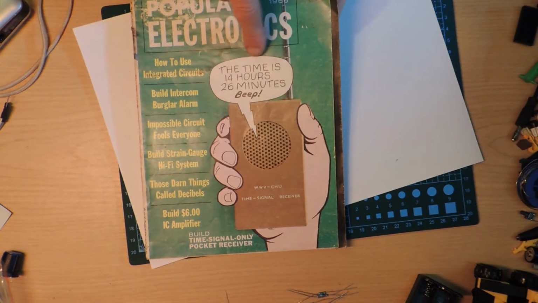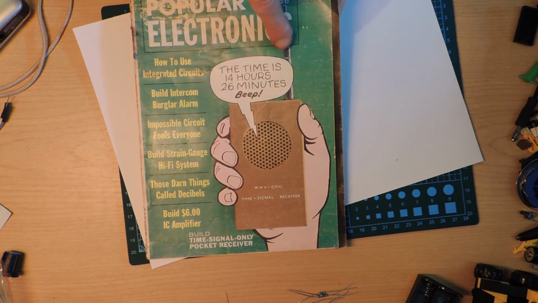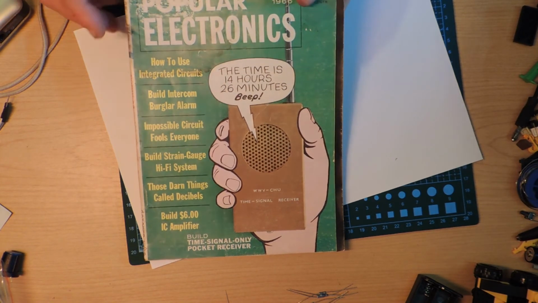I don't think you make something that actually tells you the time by speaking it. I think it's actually just a radio that's saying the clock thing that they have on the radio, probably back in the 60s.